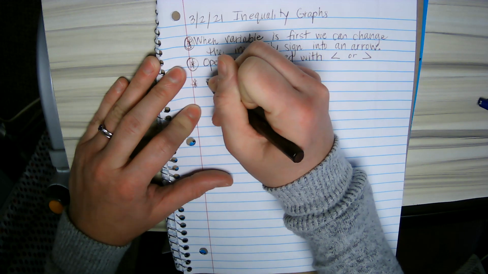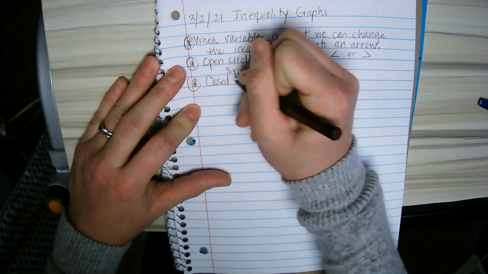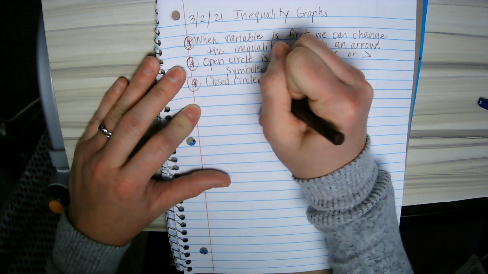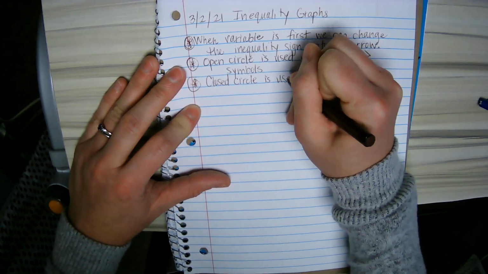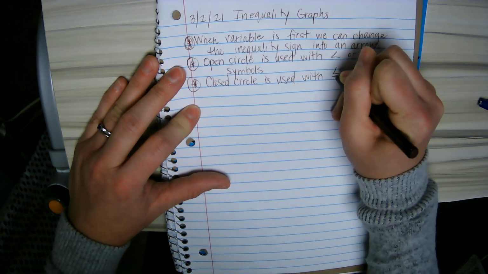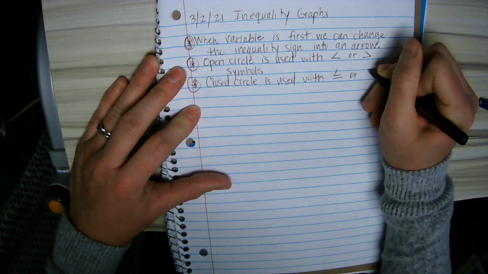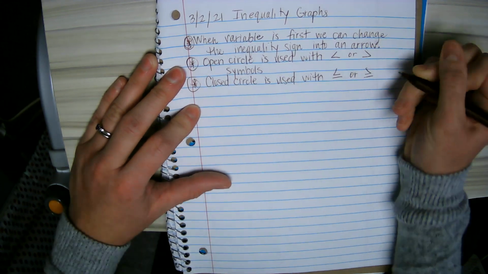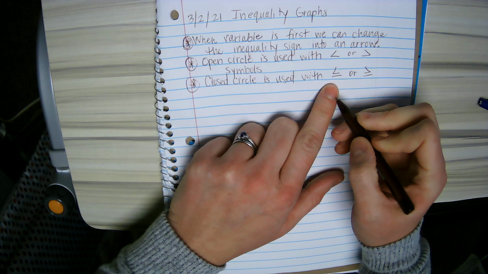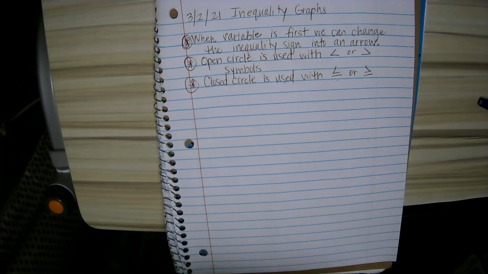And a closed circle is used with less than or equal to, and it's also used with greater than or equal to, because it's showing that the variable could also be what we are putting that circle on.